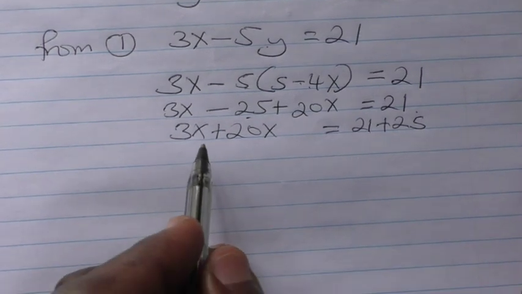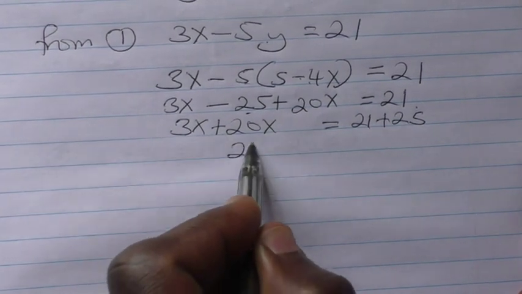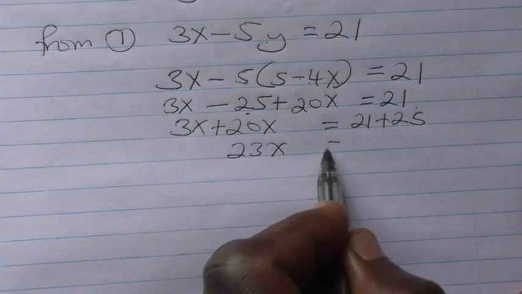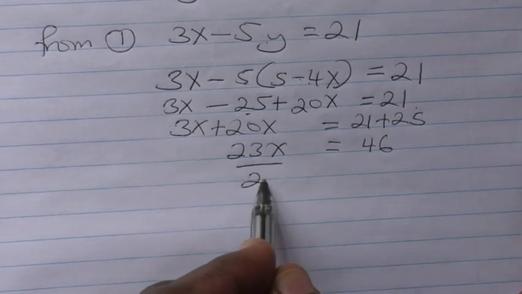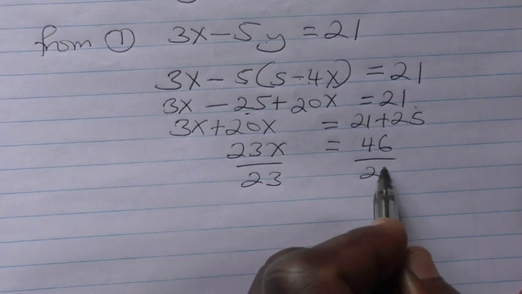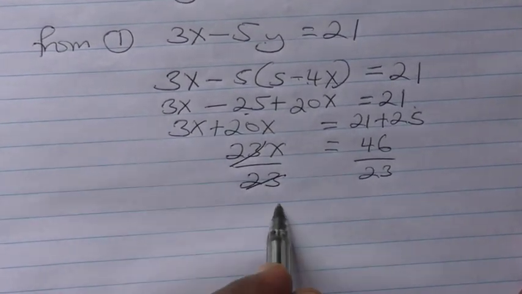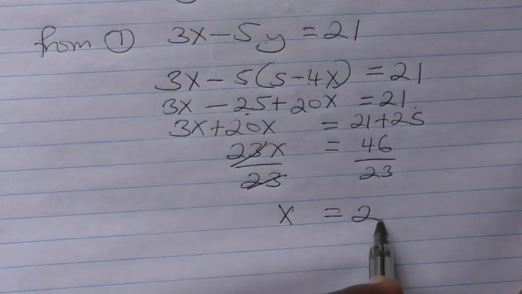Hence giving me 23x equaling 46. So I divide by 23, and that gives me x as 2.